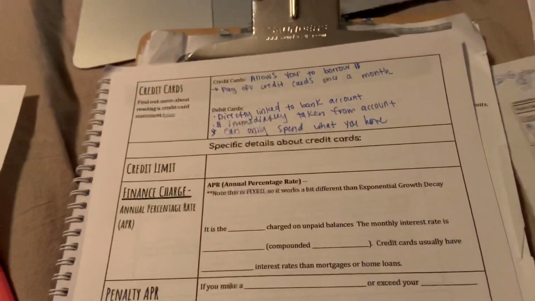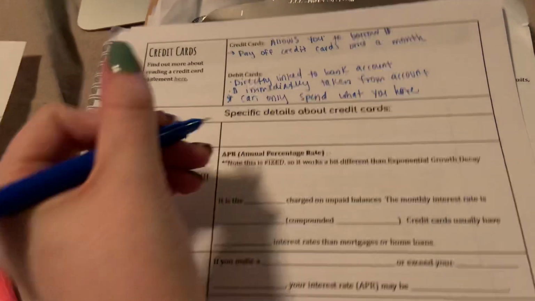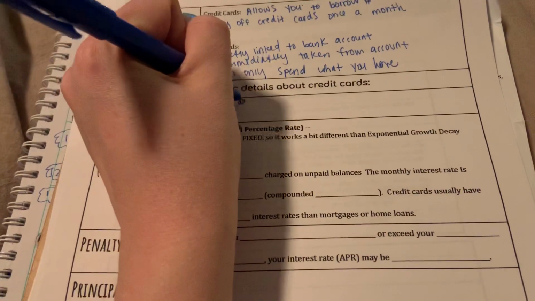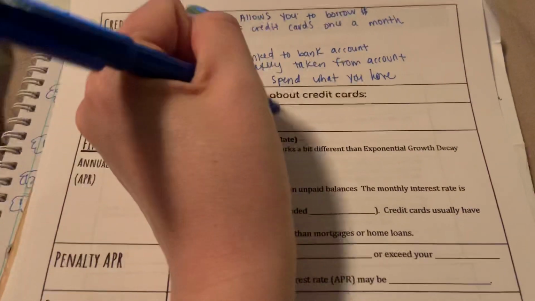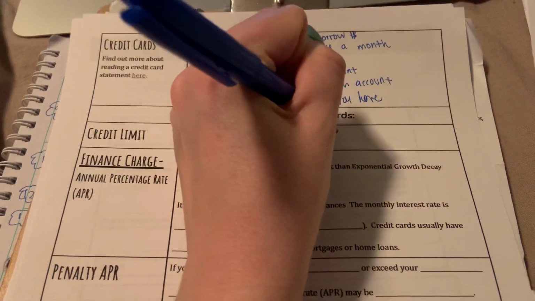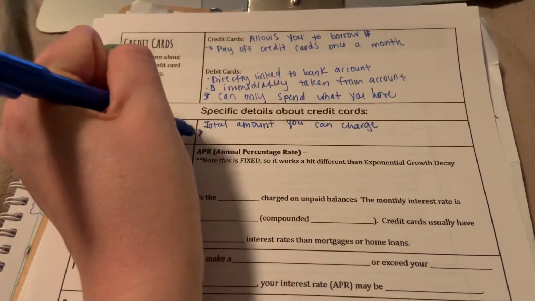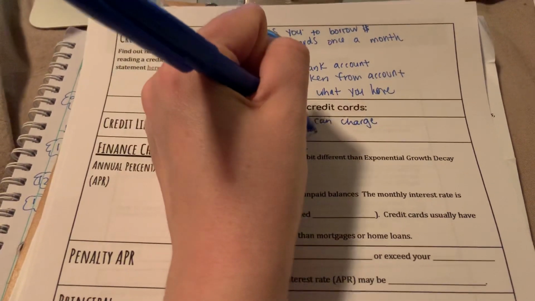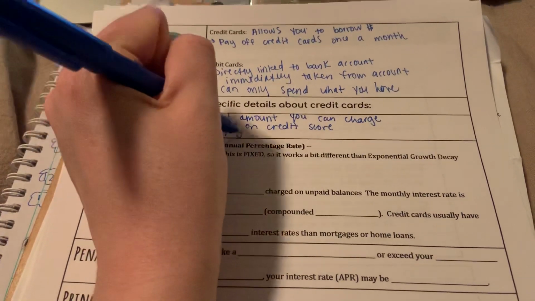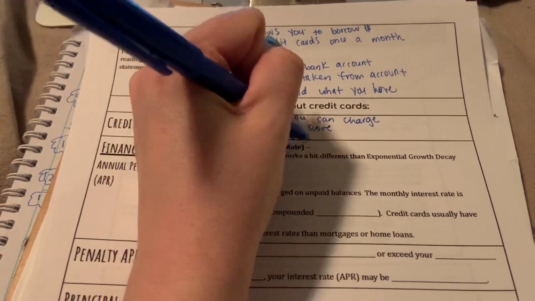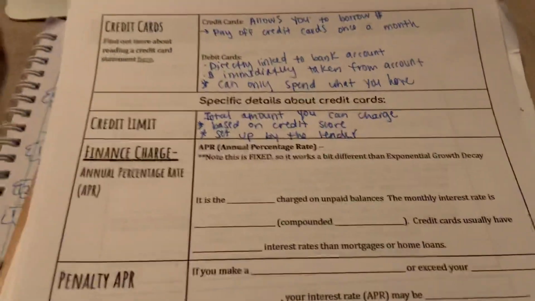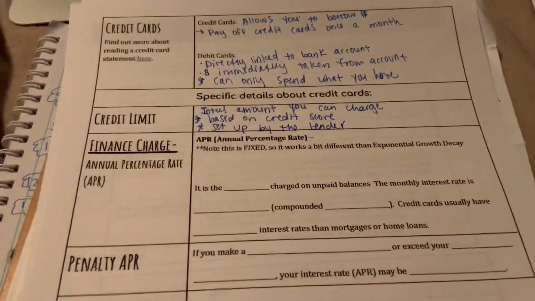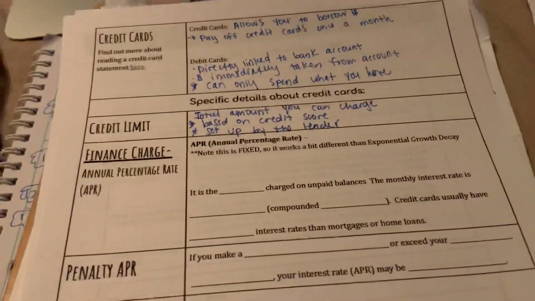So a credit limit is the total amount you can charge. It is established based on your credit score, and it is set up by the lender. So you can't just say, I want a $5,000 credit limit, right? That is something the bank will establish for you, and then you have to make sure that you abide by it.